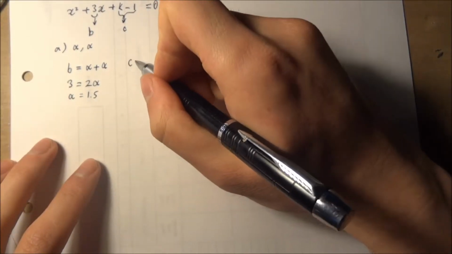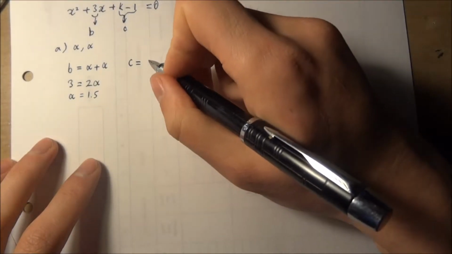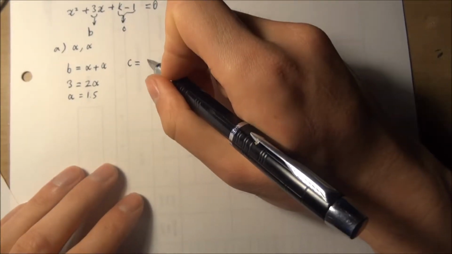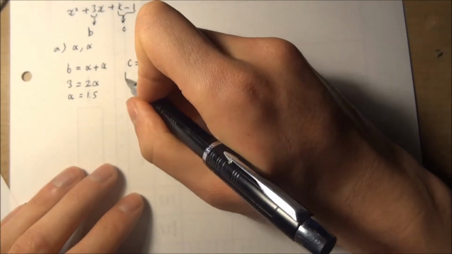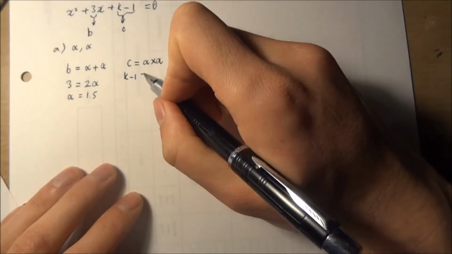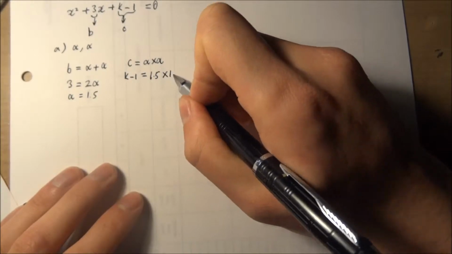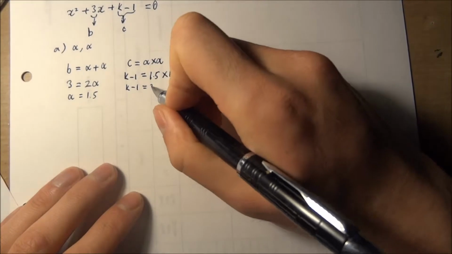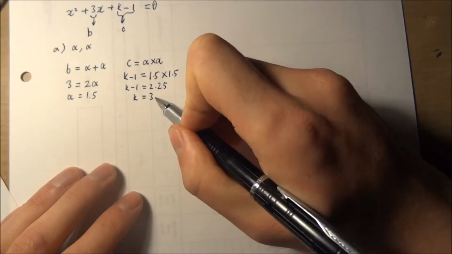And C is the product of roots. So alpha times alpha, because the product of two roots, obviously. So alpha times alpha, which means that k minus 1, remember k minus 1 is the C here, equals 1.5 times 1.5, so k minus 1 equals 2.25, and k equals 3.25.